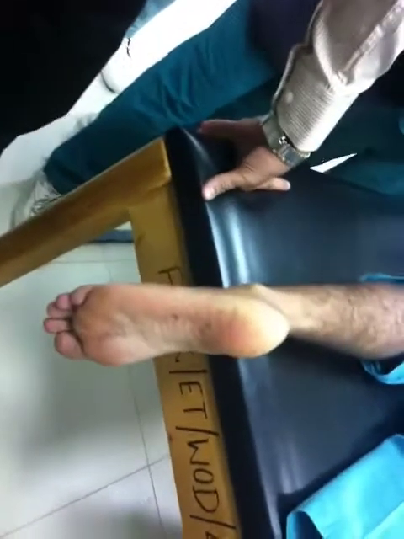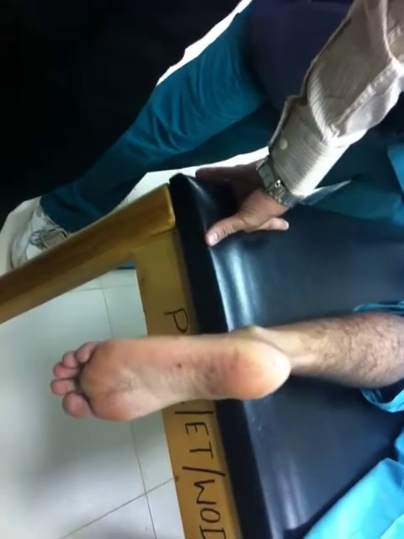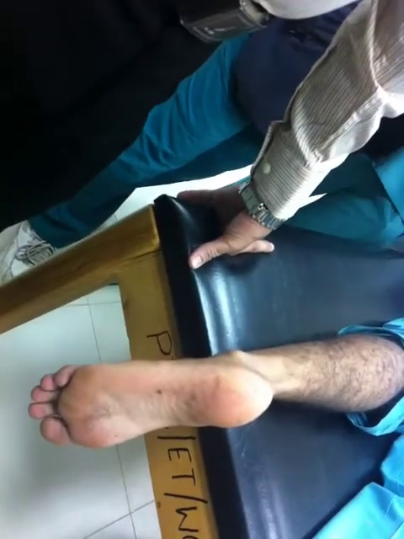Now this anterior glide in the ankle causes what? Increase in plantar flexion. Is the concept clear? Any doubts, guys?